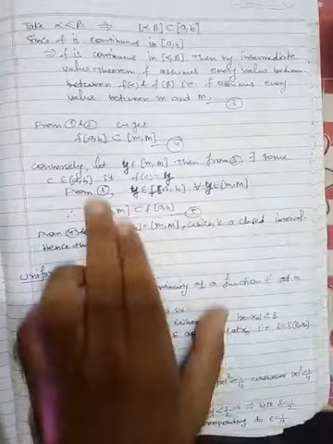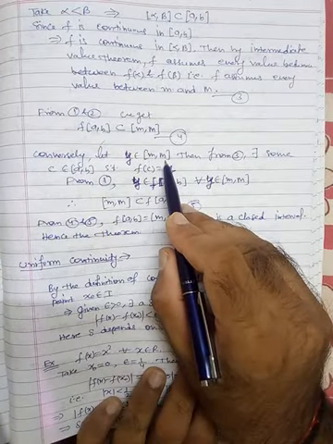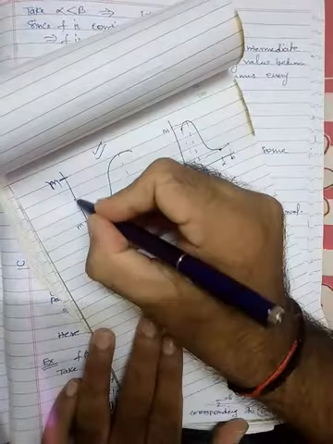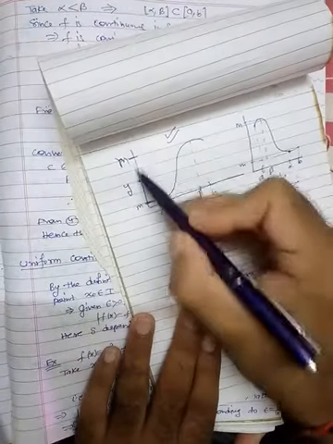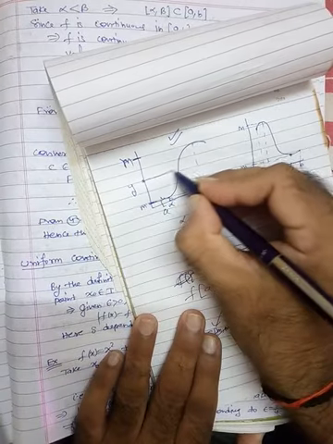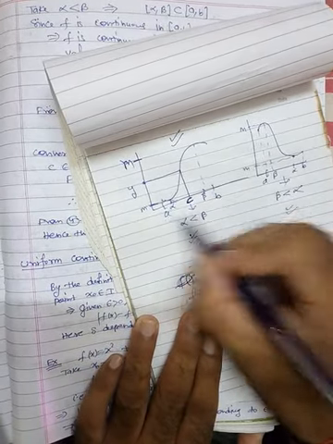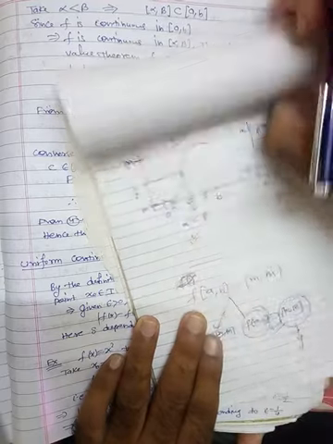So let us say y belongs to small m to capital M. That means here we have taken y in this interval. Since the function is continuous, obviously there will be a point c in the interval a to b such that f of c is equal to y.